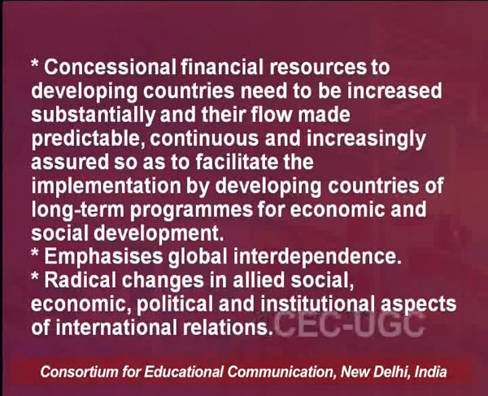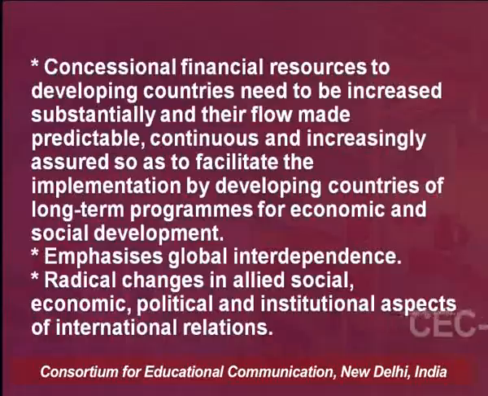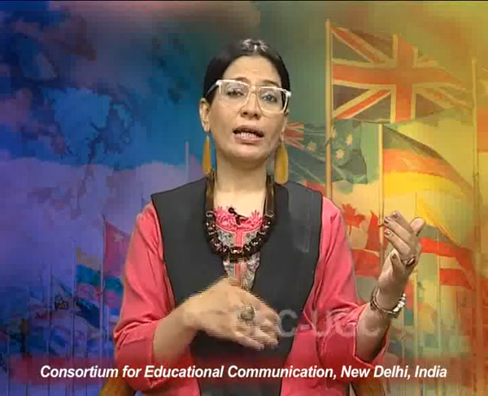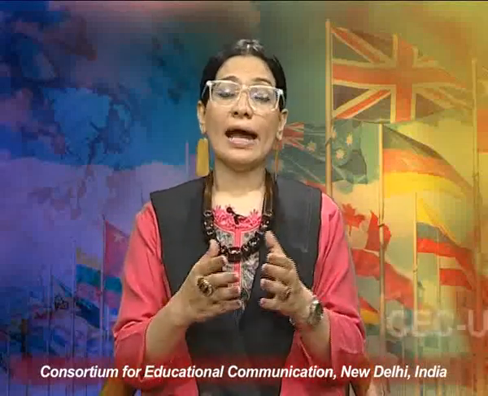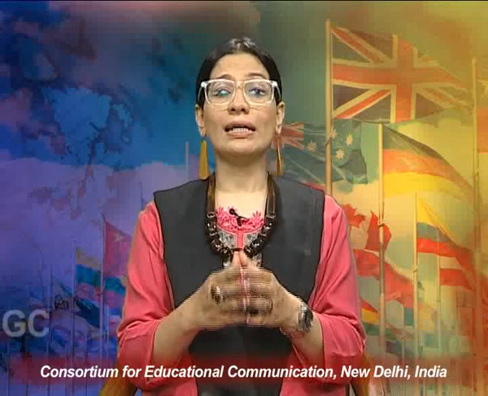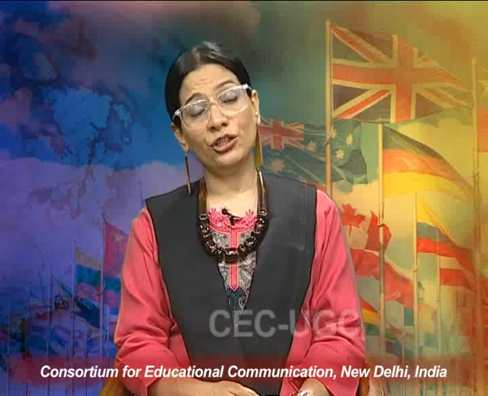It emphasized global interdependence. It called for radical changes in allied social, economic, political, institutional aspects of international relations. The ideas of New International Economic Order can also be traced to the Afro-Asian conference that was held at Bandung in 1955, also at the Algiers Conference of Non-Aligned Countries in 1973.